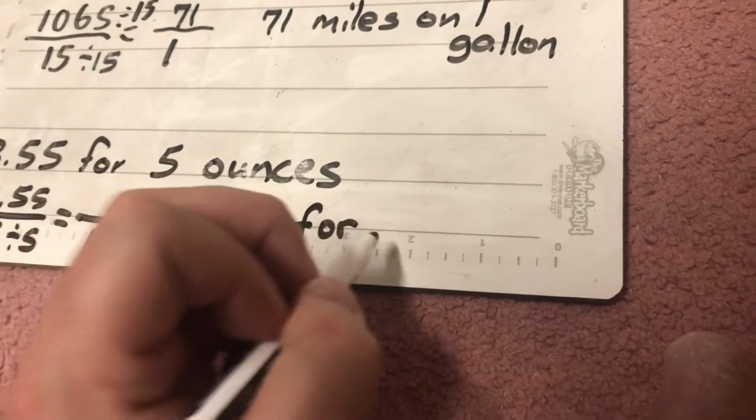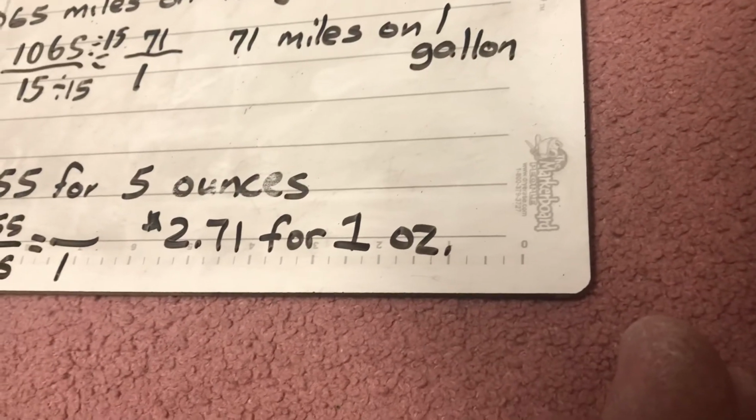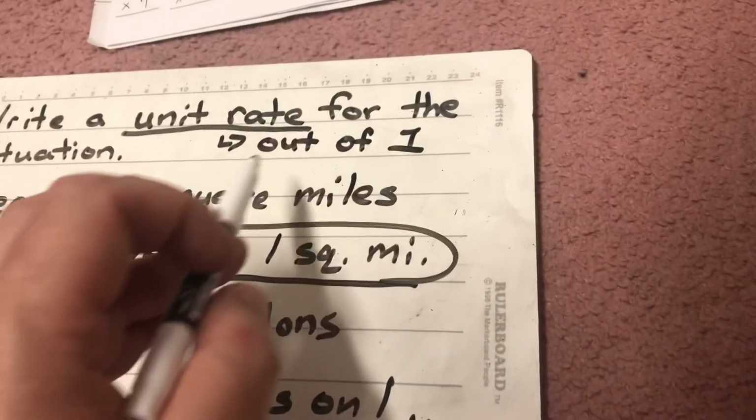$2.71 for 1 ounce. OZ is the abbreviation for ounce. That's finding the unit rate, just finding it out of 1, like we said there.